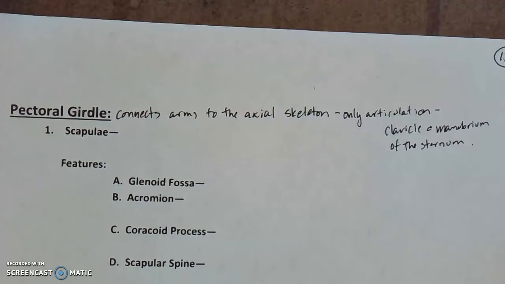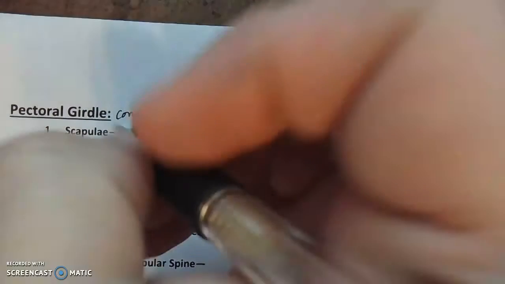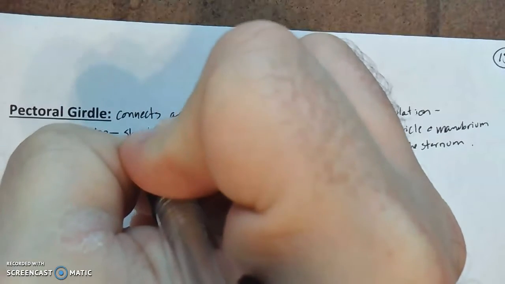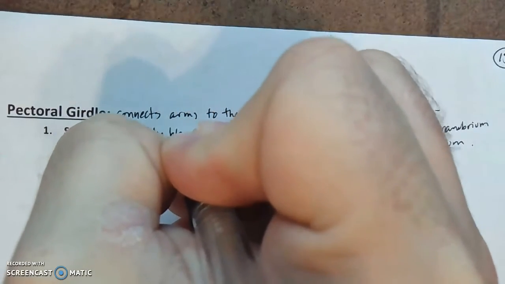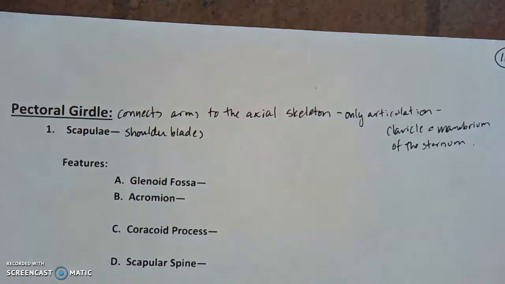So we have the scapulae, which is plural, and these are going to be our shoulder blades. A flat bone, and we have some features on them that we are going to discuss. And we have the glenoid fossa, the acromion, the coracoid process, and the scapular spine.